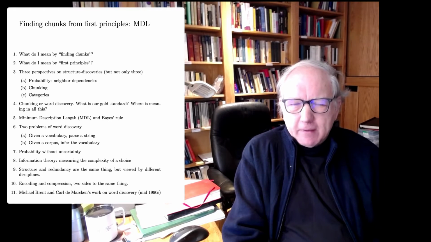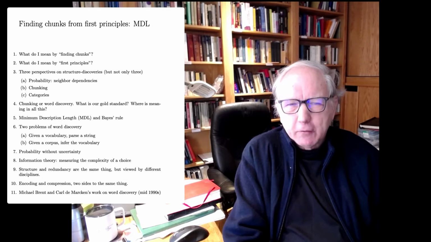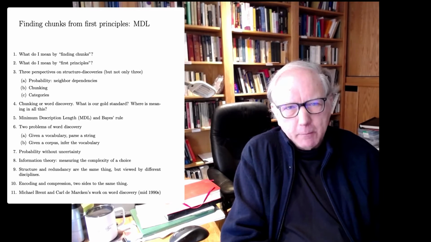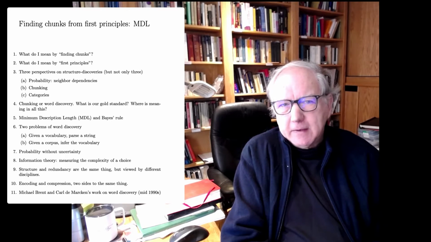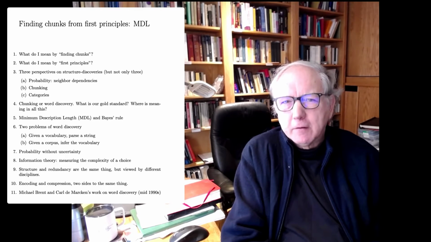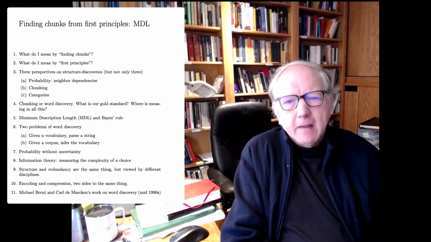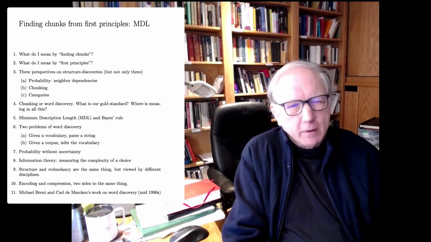Minimum description length. This is going to be the heart of the approach that we're going to discuss. The work that I'm describing is, in my own intellectual biography, motivated by work by Michael Brent and Carl de Marcken in the mid-1990s. Both Brent and de Marcken were grad students in computer science at MIT in the mid-90s. They did work more or less independently.